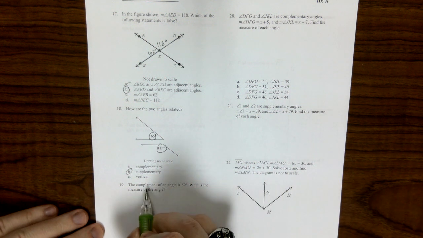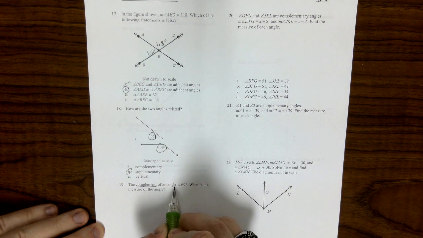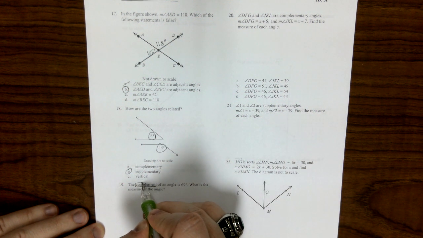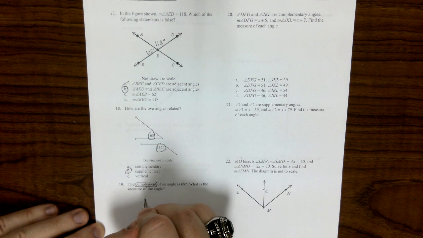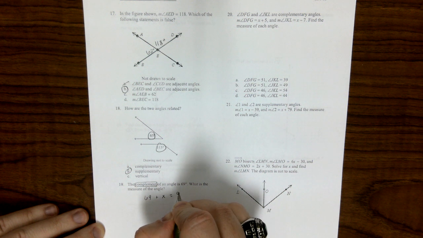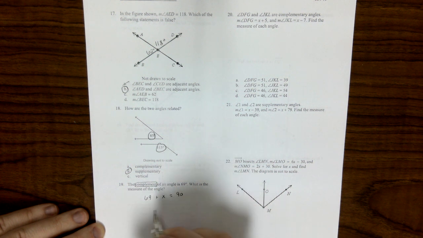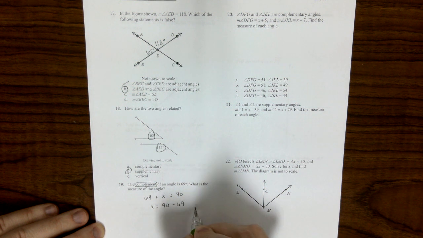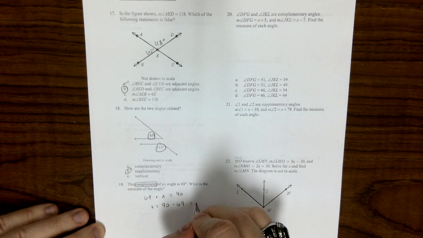Okay? The complement of an angle is 69 degrees. What is the measure of the angle? Complement, your keyword there. It sounds like complementary. So the 69 plus what we don't know is supposed to equal 90 because it's a complement. So really, we're just going to do 90 subtract 69. We should get 21 degrees as our angle. Let me double check myself. I don't trust myself. Yep, 21.